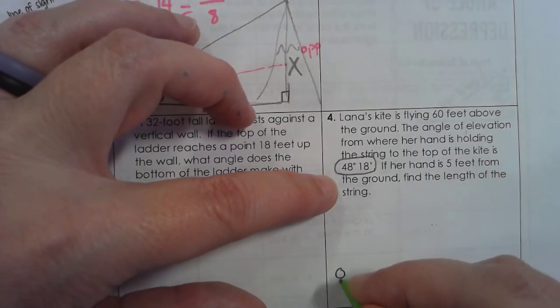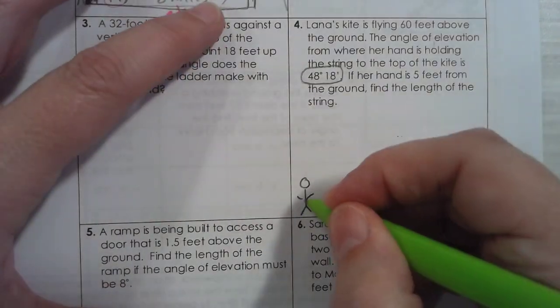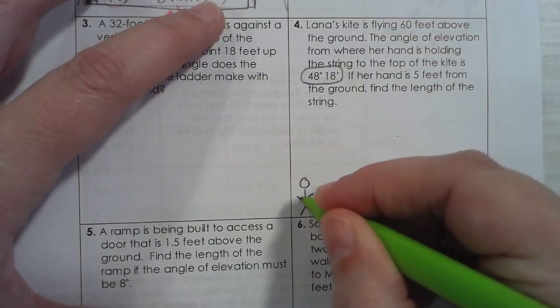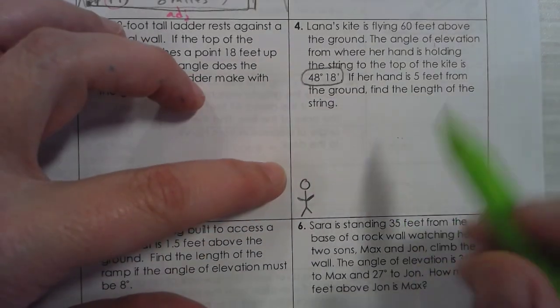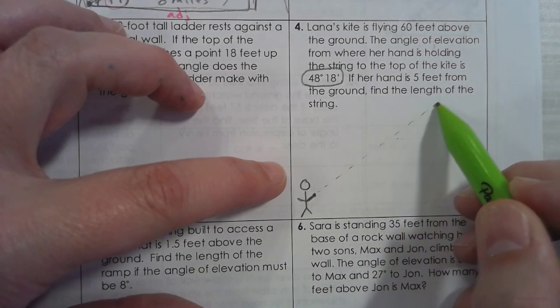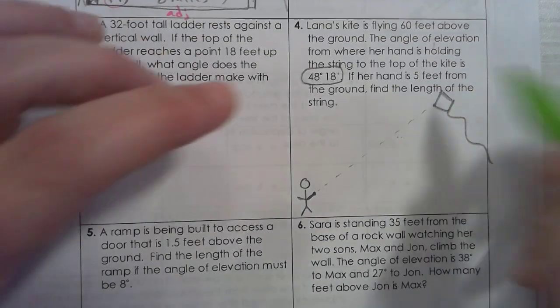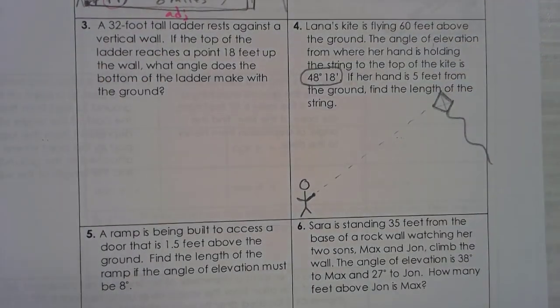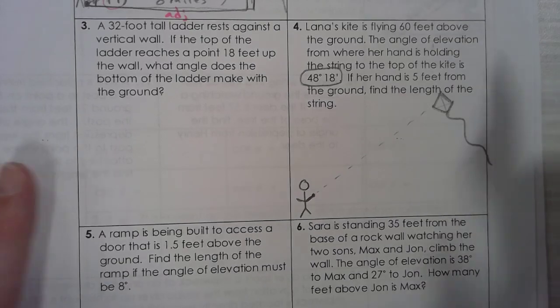Okay, so here's Lana. Hi, Lana. You're beautiful. My people's arms are never attached properly. That's okay. Here's Lana. She has a kite in her hand. So the string goes like this, up to a kite. You can make your kite look like a dragon, or a hot air balloon, or whatever kind of kite you want, however much time you want to spend. Or you can make it a dot and say kite, because that's okay too.